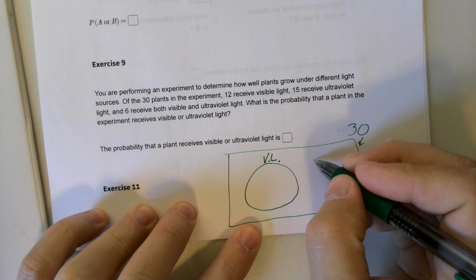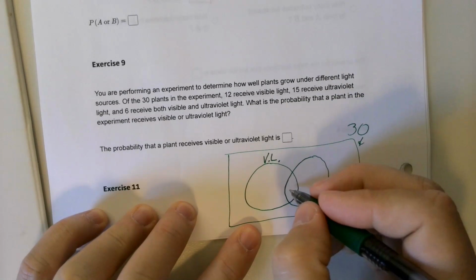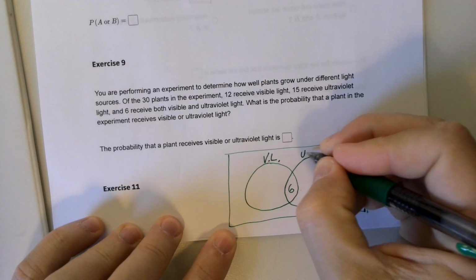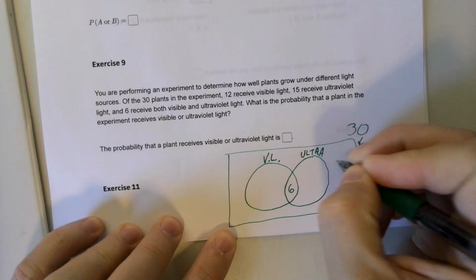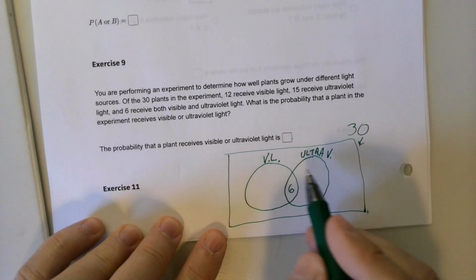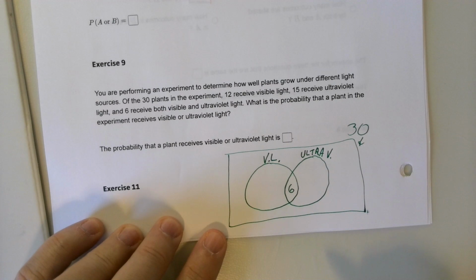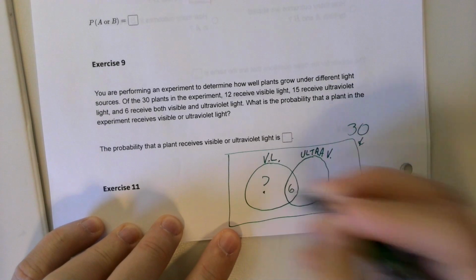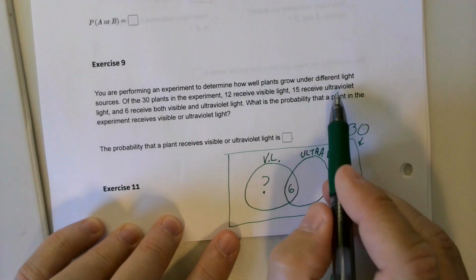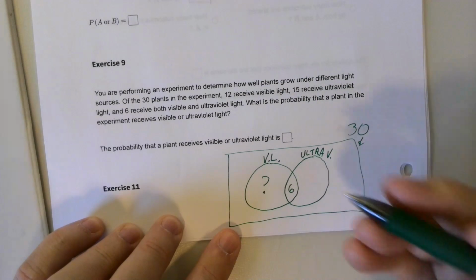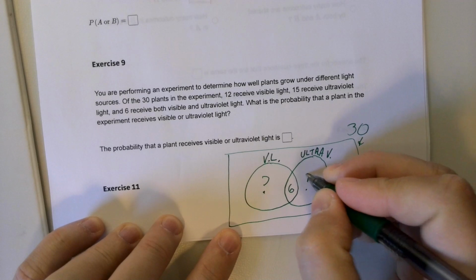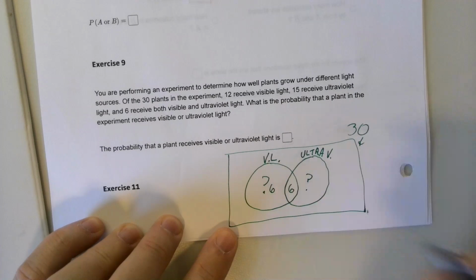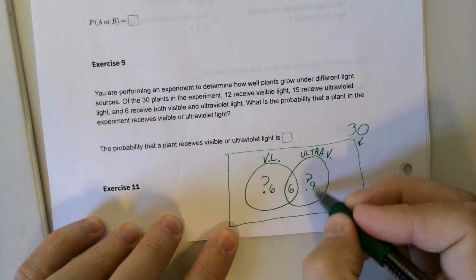Oh, both. There's both, and there's overlap. 6 of them get overlapped. This is ultraviolet. Visible light. Ultraviolet light. 6 of them receive both. And it says 12 receive visible light. So if there's 6 right here, then how many go there? And if there are 15 inside ultraviolet and 6 of them right here, then how many go there? You should be able to go, well, if there's 12 here and this is 6, then this must be 6, right? And if there are 15 here and this is 6, then this is 9.